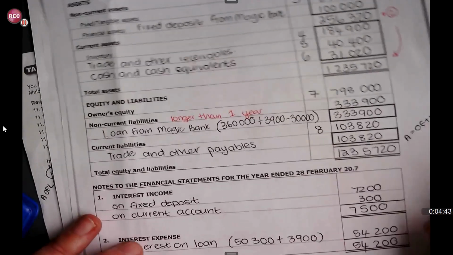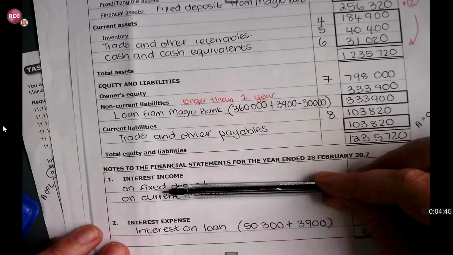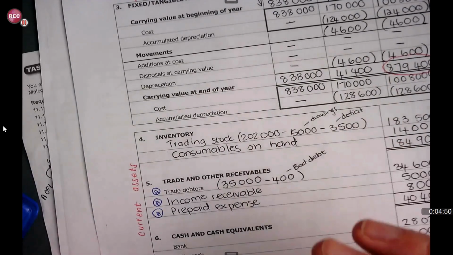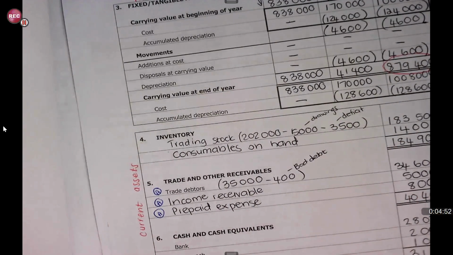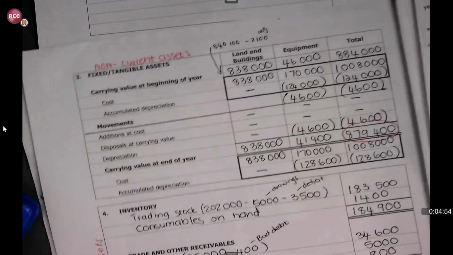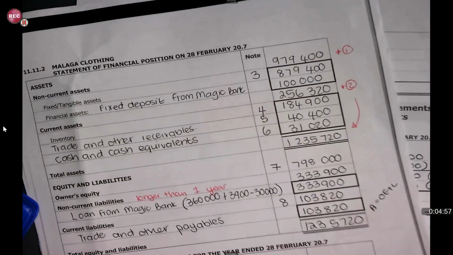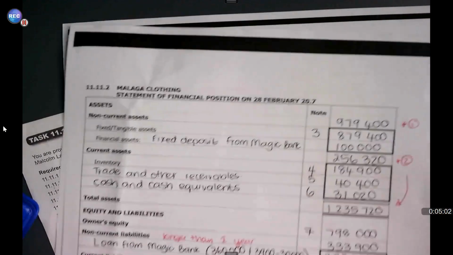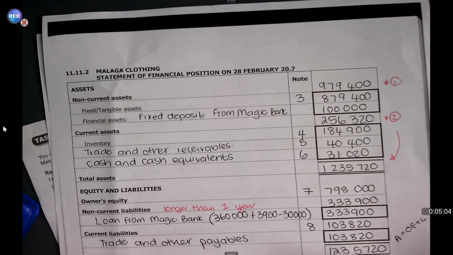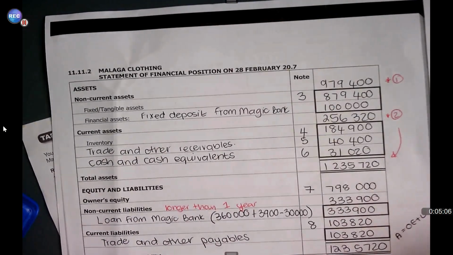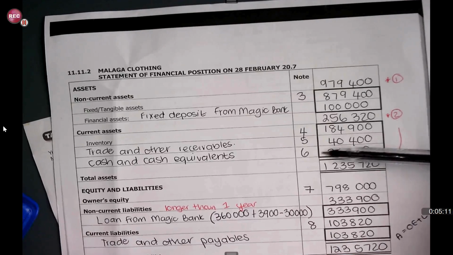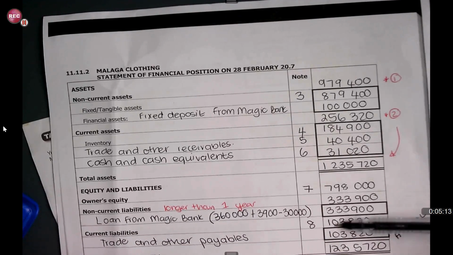You're then going to look at entering in all your notes first, so all your interest income, interest expense, fixed assets, inventory, trade and other receivables, cash and cash equivalents, all your current assets, your owner's equity, and then lastly your current liabilities. Once you've entered all those in, you're going to use those totals and put them into your balance sheet. So essentially all your assets would equal all your owner's equity plus your liabilities.